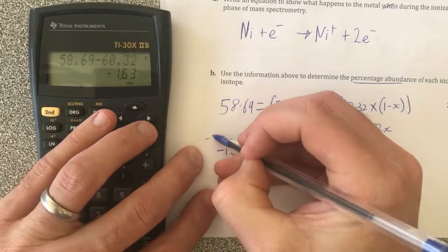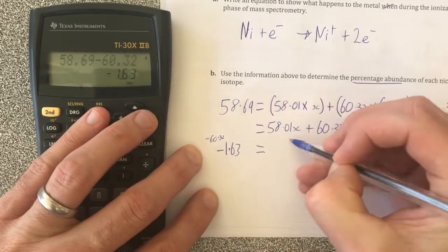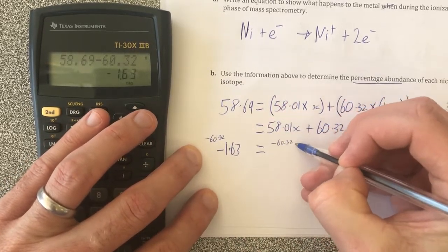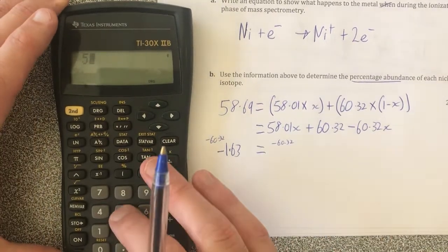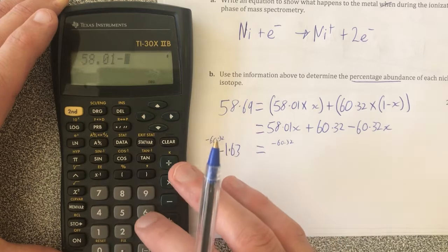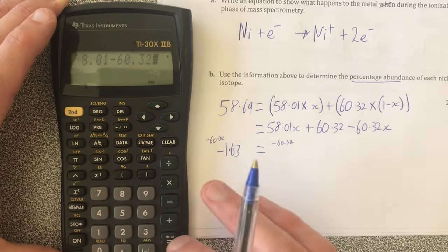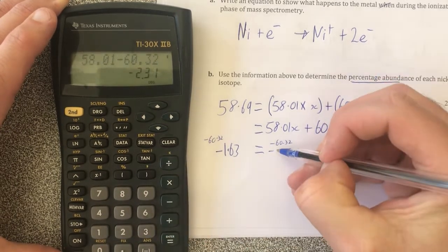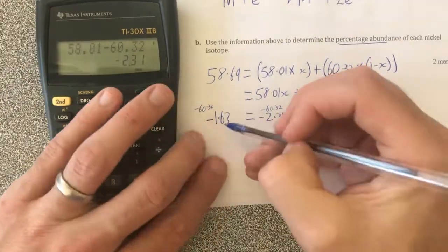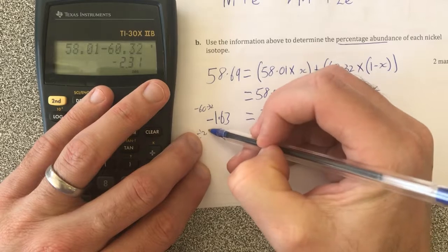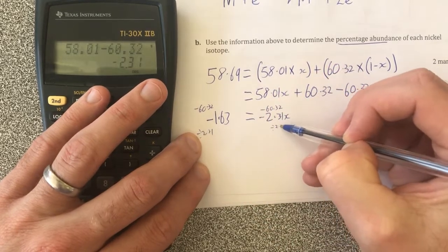I'm going to take 60.32 from both sides. And then I'm going to collapse these two like terms. So I'm going to go 58.01, take away 60.32. And I'm going to get negative 2.31x. And then I'm going to divide both sides by negative 2.31.